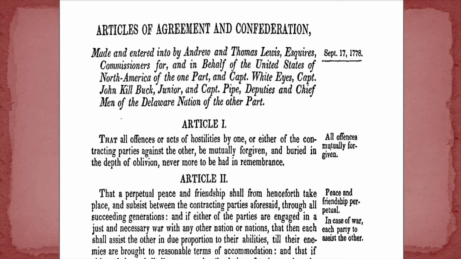So here is an agreement between the Delaware Nation and the United States government, and this is in 1778, so this is brand new. The nation was brand new as a nation. And so they're already trying to create a military alliance here with the Delawares. And you can see all offenses mutually forgiven.